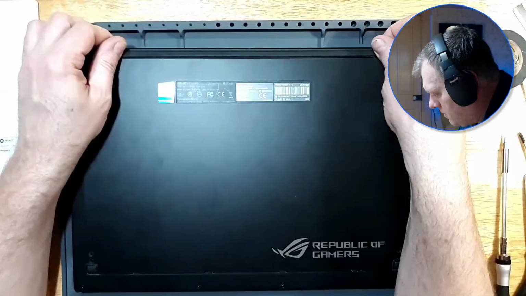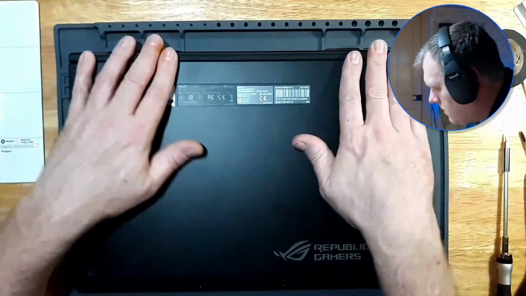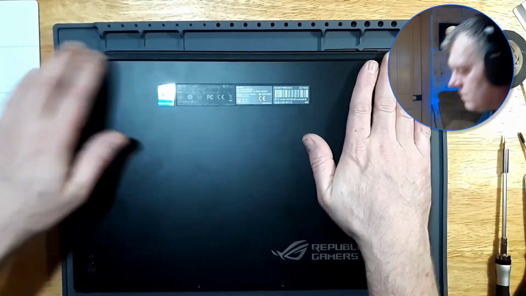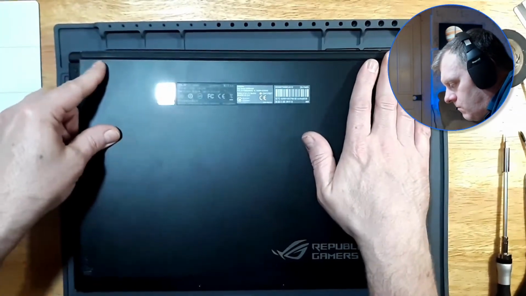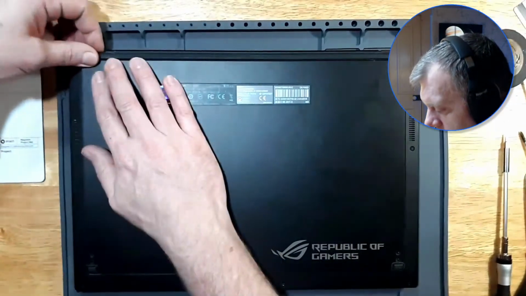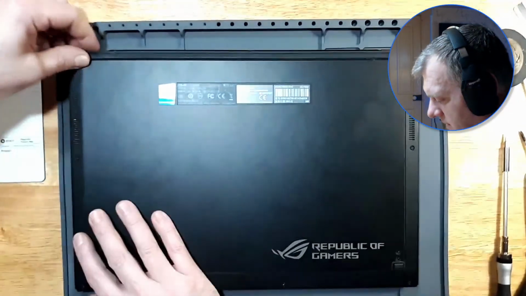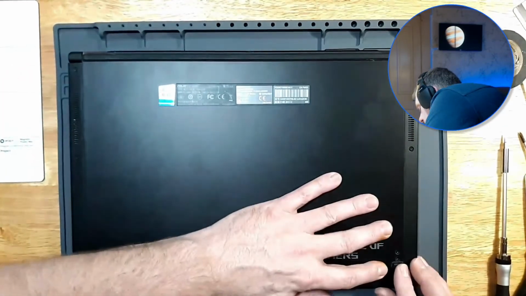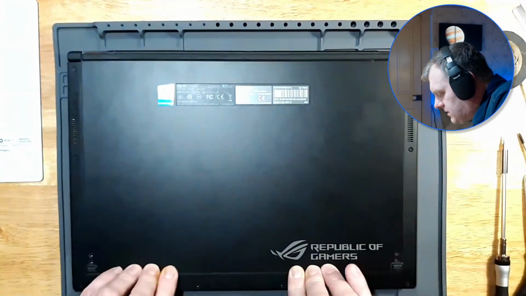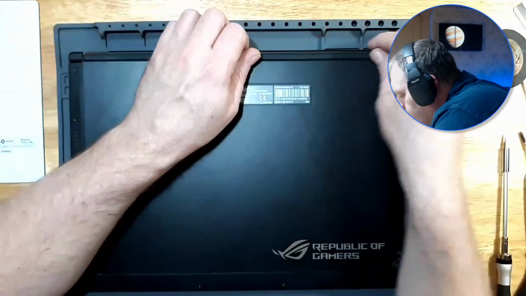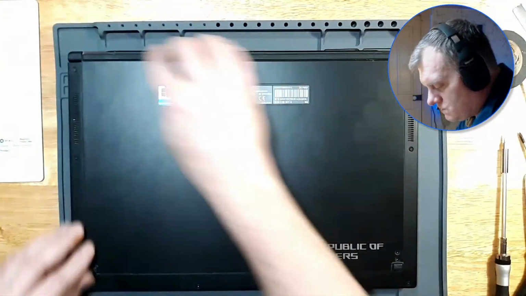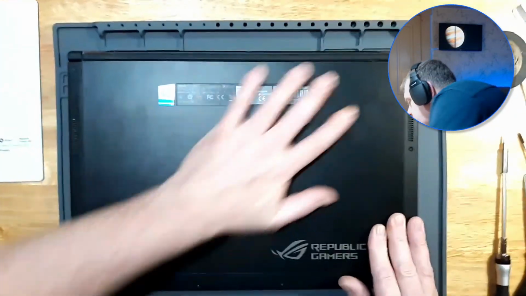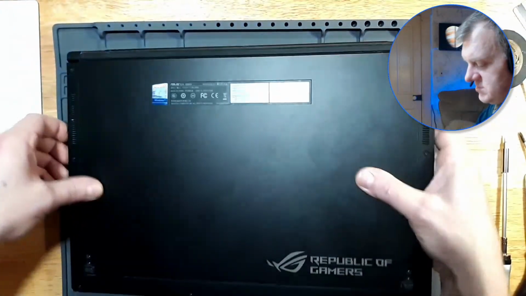That doesn't feel right. There we go. I think it just feels like it's not really seated. Okay, it has these clips in there. Okay, is that it? I got it.